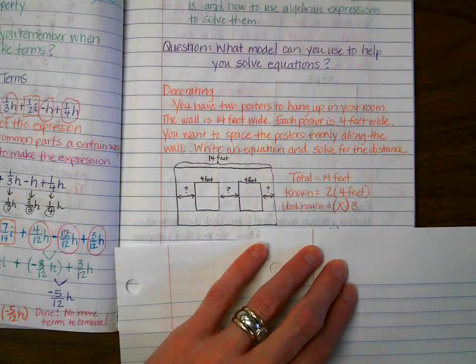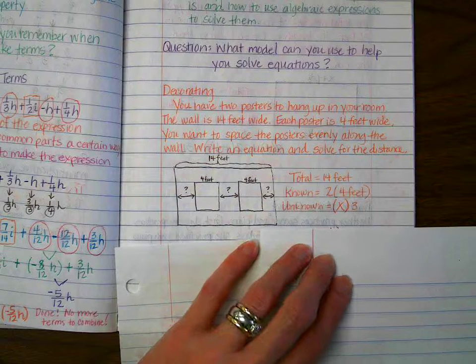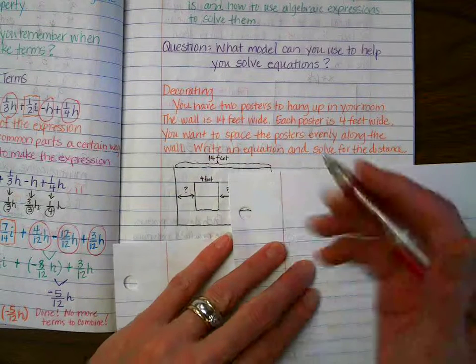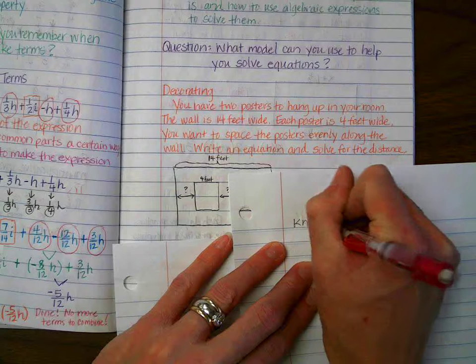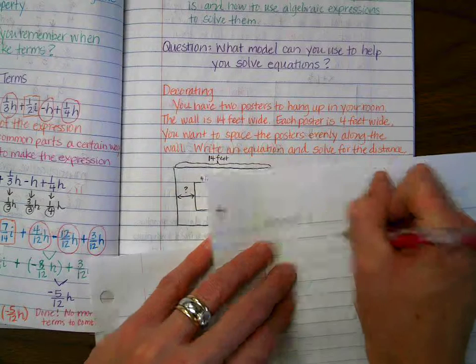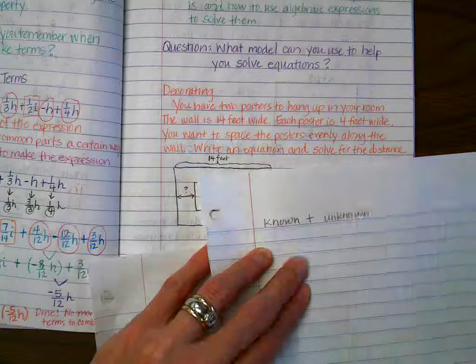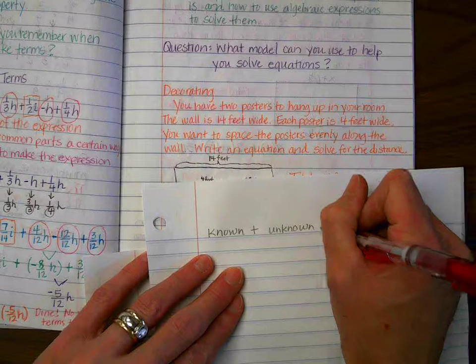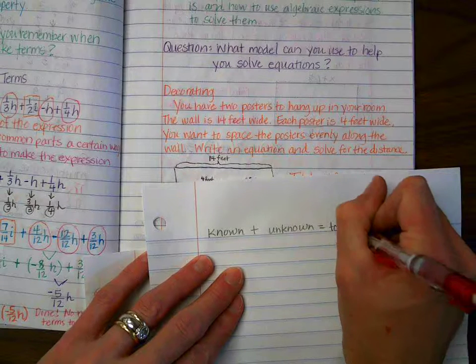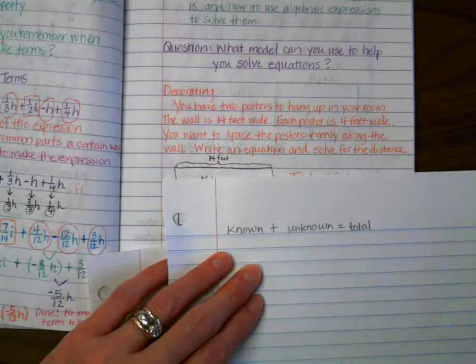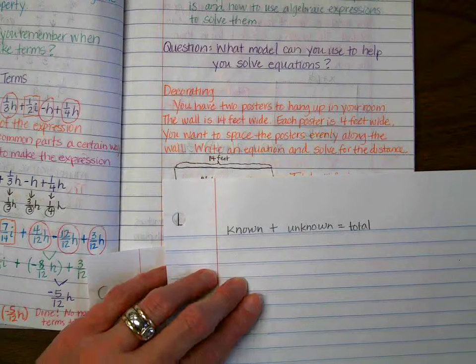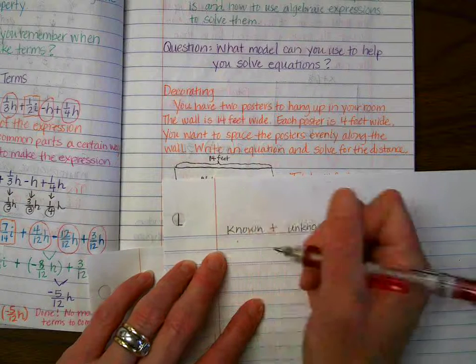And if we remember, we took our information and we wrote it into a math sentence. So if you remember what we did, we took the known, plus the unknown. Those can go in either order because of the commutative property of addition, equals the total. Okay, I don't know if you guys are remembering this, but we did this a while back.